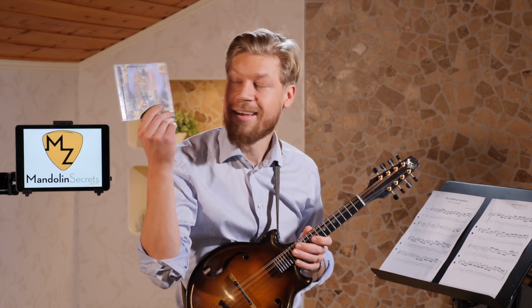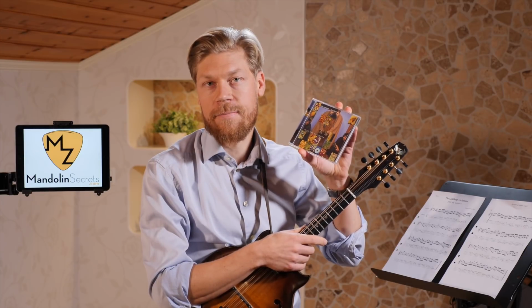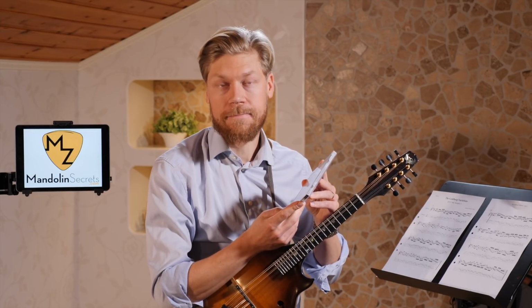It was this record, this album, it's a CD. Chris Thile and Mike Marshall, Into the Cauldron. You probably heard of it. If you haven't, go check it out. But anyway, on this album, they play the Goldberg Variation. And I was so fascinated about it, so I wanted to play it myself as well.